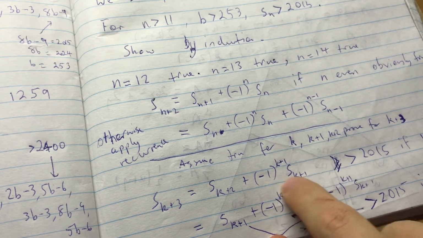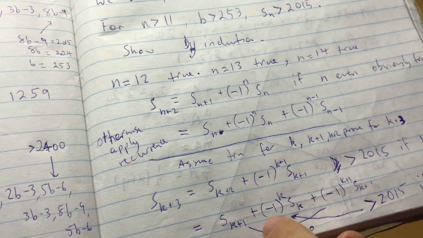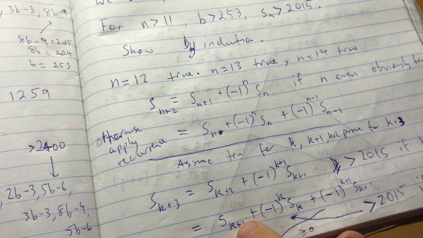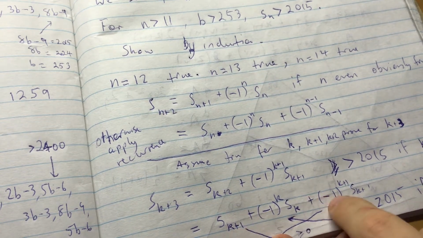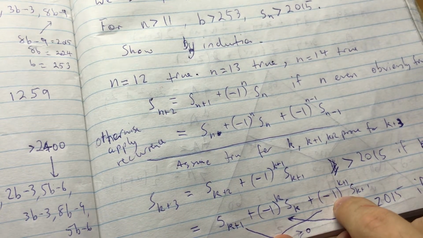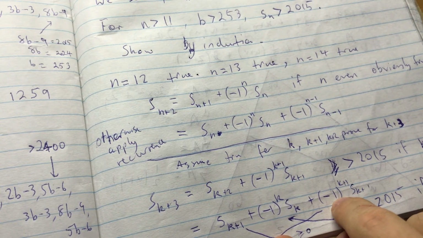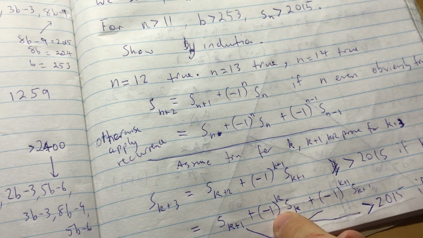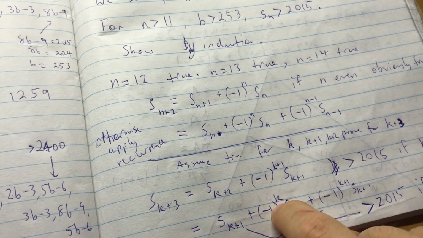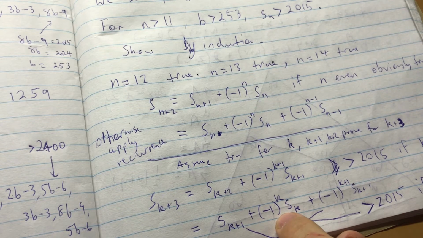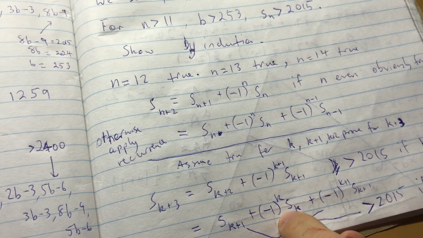And then this is the same from before. Now this plus this will be positive no matter what, because they're the same term, with this one possibly being minus. But this one now, because k is even, is positive 1, and this is bigger than 2015.